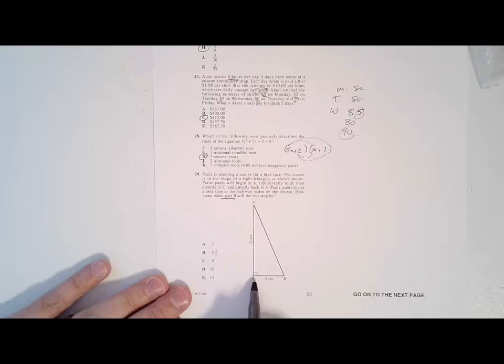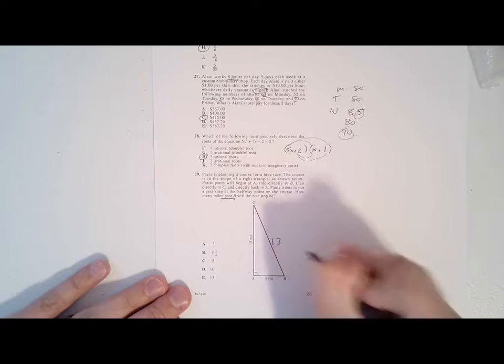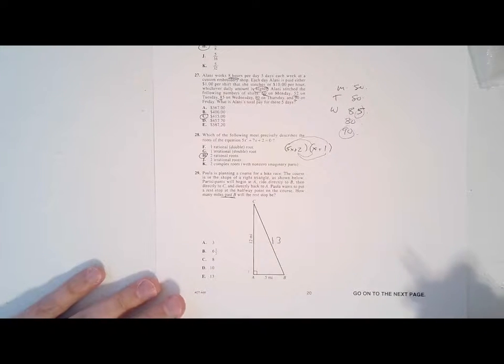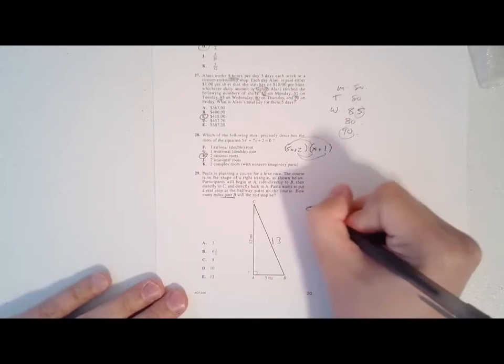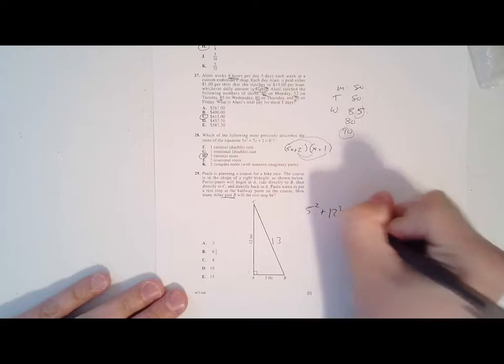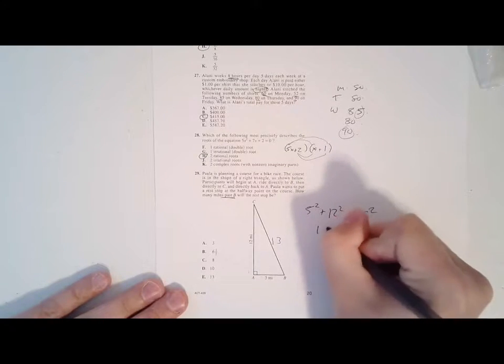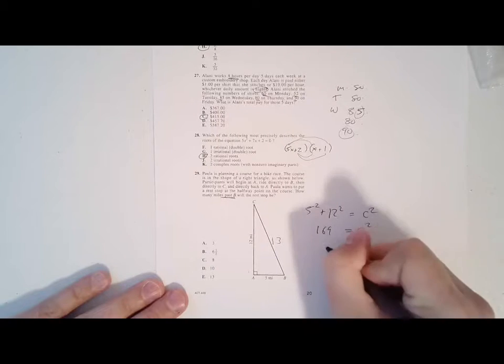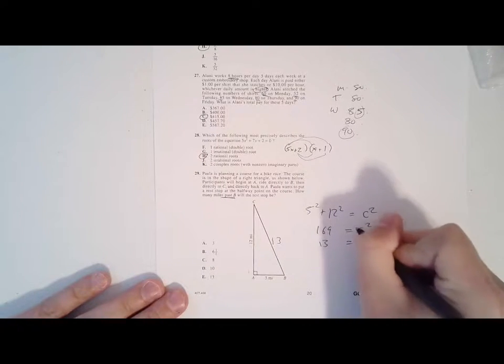So we can look at this and say it's a 5, 12. Well, 5 squared plus 12 squared is going to equal 13 squared. Or if you have that memorized, that's a 5, 12, 13 triangle. If not, 5 squared plus 12 squared equals c squared. 169 equals c squared. 13 equals c.